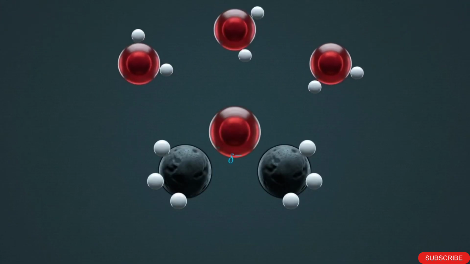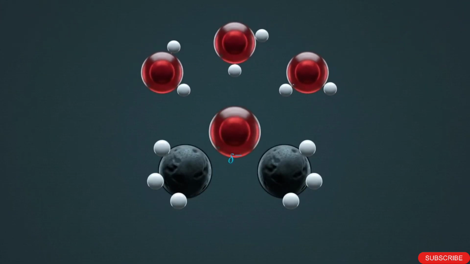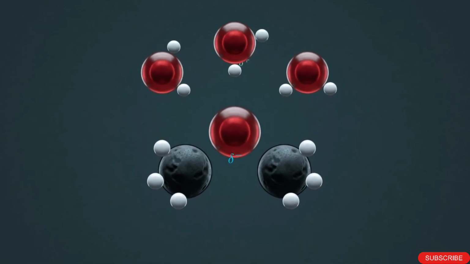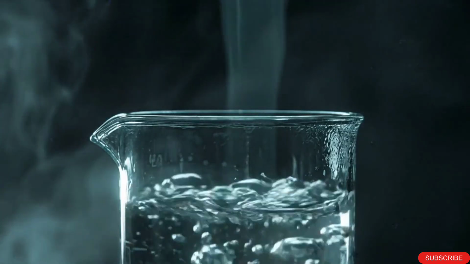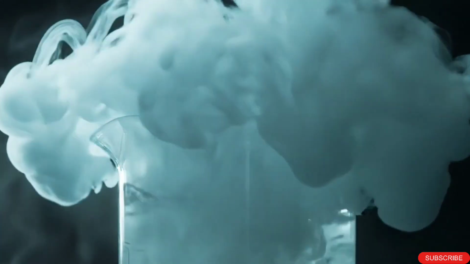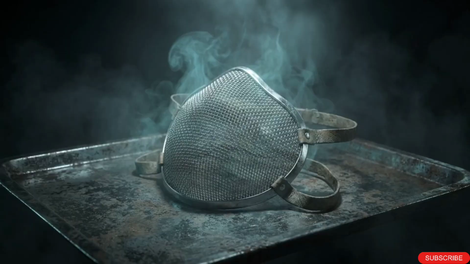While ethers ignore each other, their central oxygen bridge can accept hydrogen bonds from water molecules, which gives them a slight solubility in aqueous solutions. This unique geometry, polar but unable to stick to itself, makes ethers lightweight, volatile liquids. They are primed to escape into the air, which explains their adoption as the first widely used inhaled anesthetics.